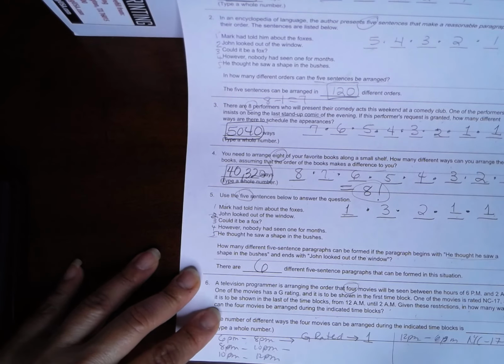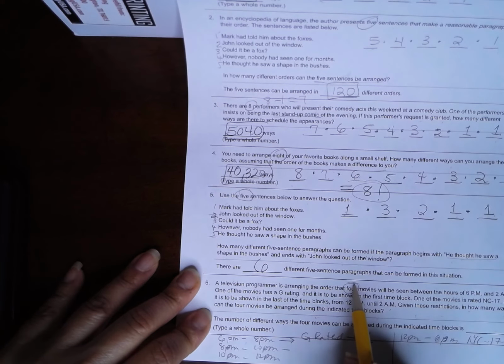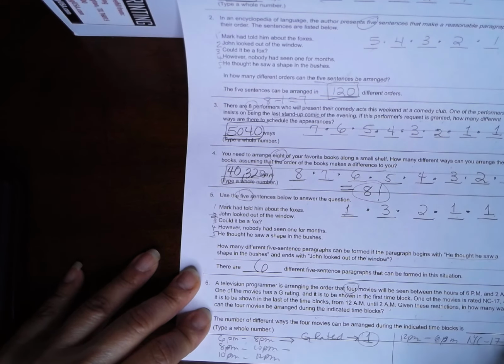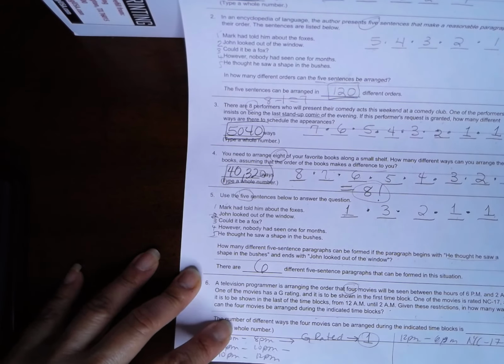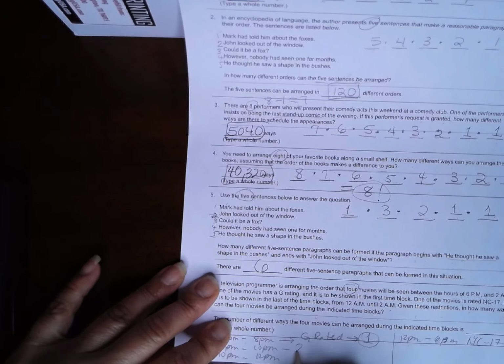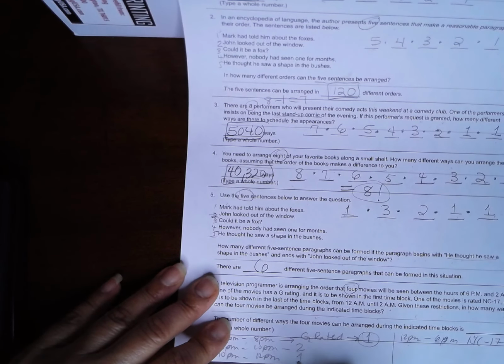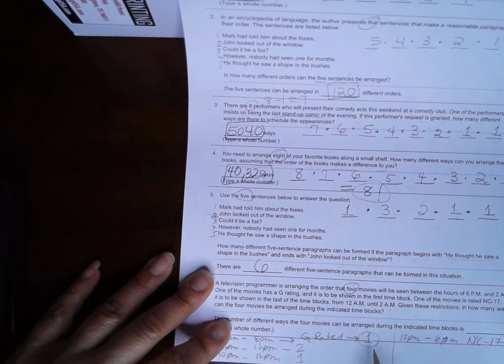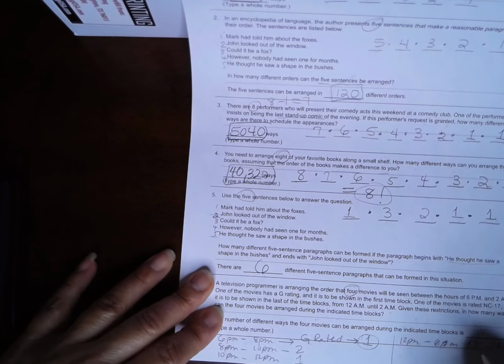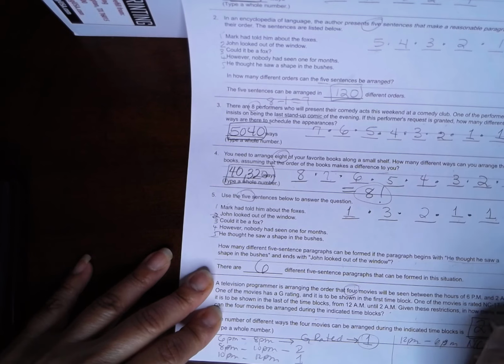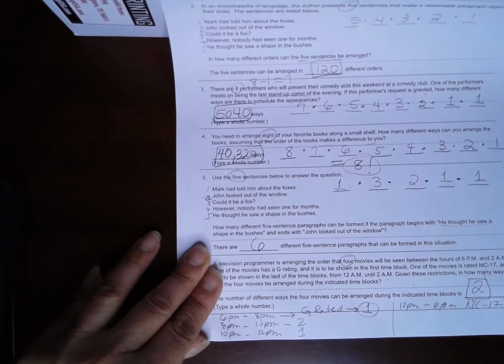So we started with 4 movies. You're already using 2, 1 to be first and 1 to be last. So those only have 1 choice. Now we're left with 2 choices for the second one and 1 choice for the third. So this is going to be 1 times 2 times 1 times 1. So you're going to have a total of 2 ways.